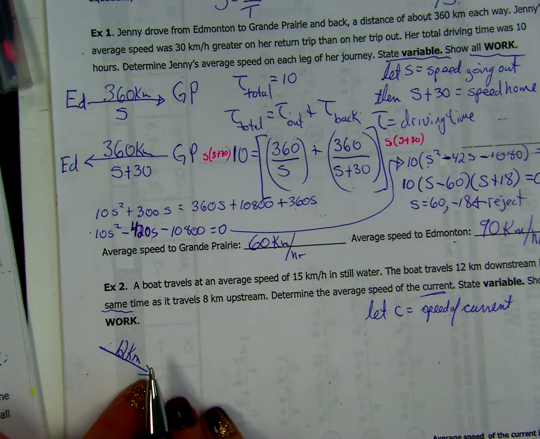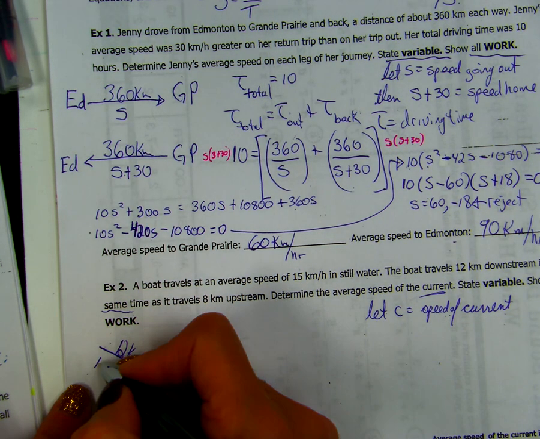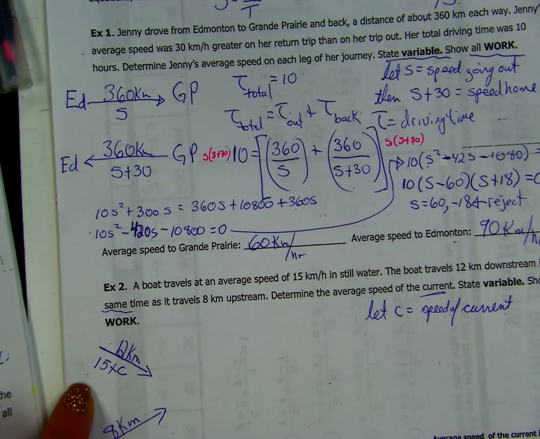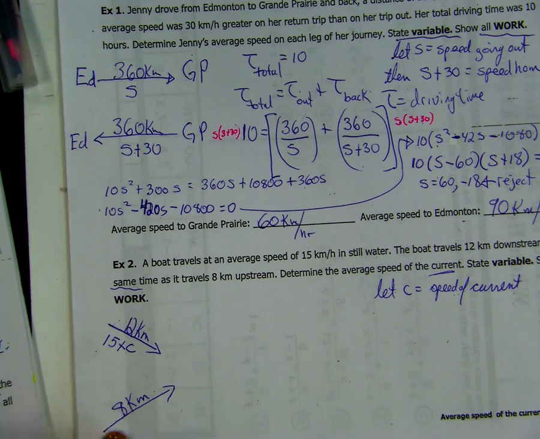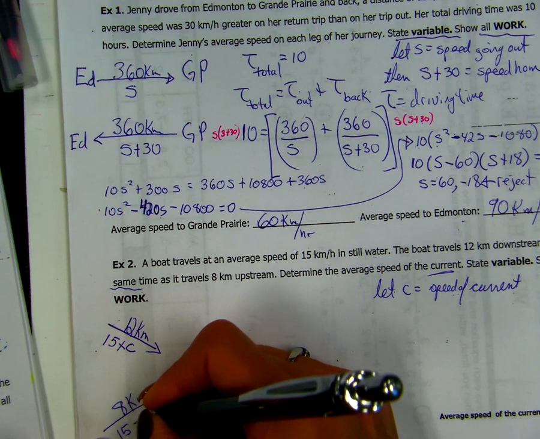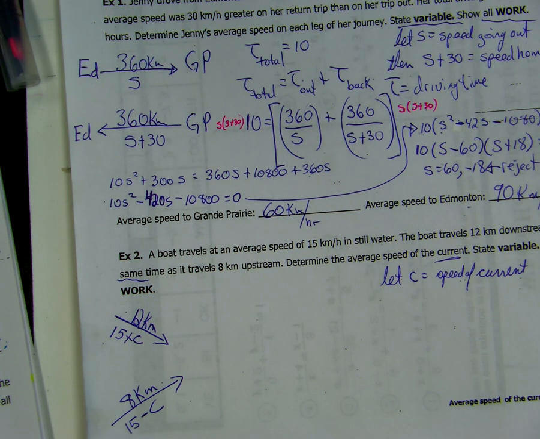Okay, so then how fast is it going downstream? 15 kilometers an hour, the speed of the motor, plus C, the speed of the current. You tell me how fast it's going upstream. The motor's pushing it at 15 kilometers an hour, and the current is working against you. Let's say that again. Okay. Can you set up an equation?